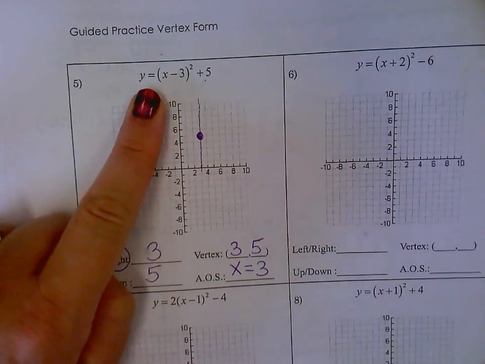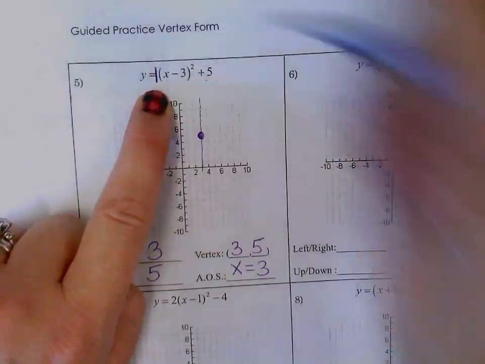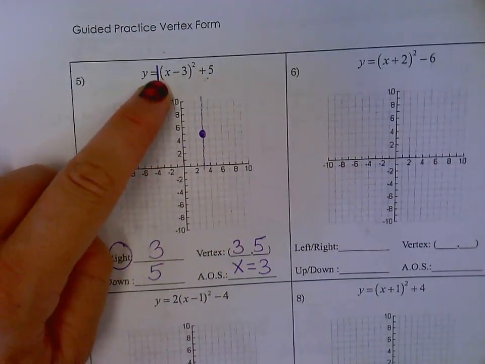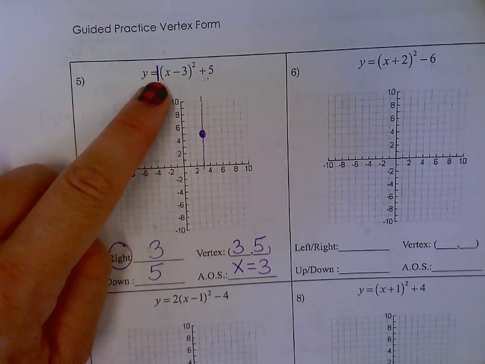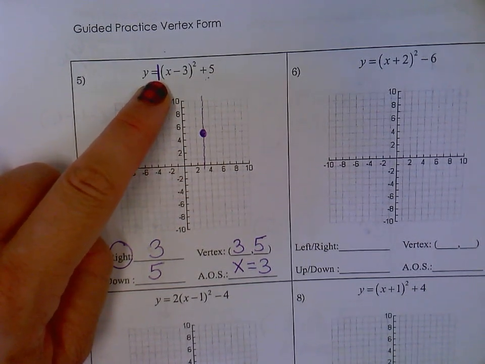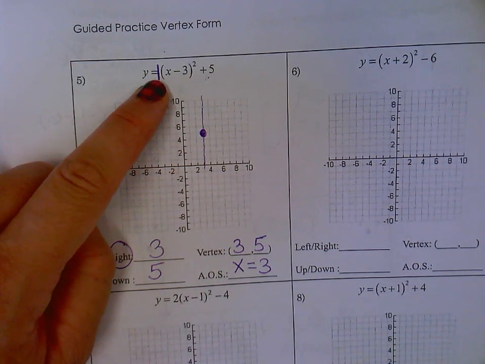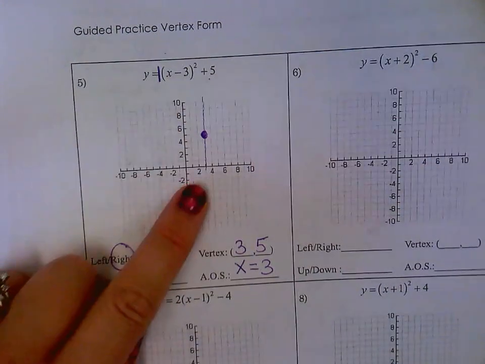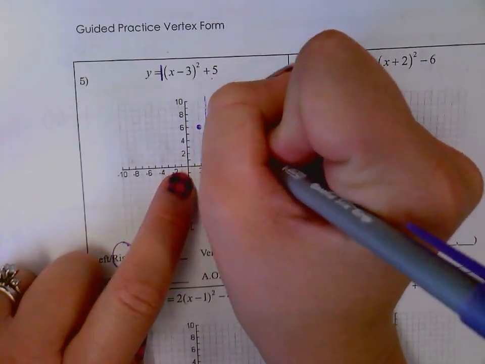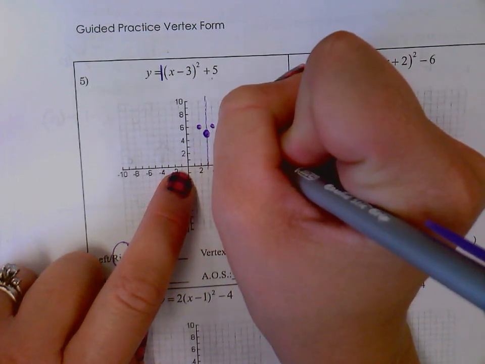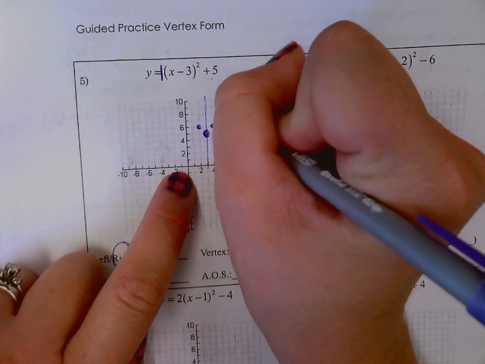I look at my a value, which is 1. So that tells me it's concave up, and it's just the normal parent function 1, 1, 2, 4, 3, 9. Those points should start to stick in your head. So over 1, up 1, and over 2, up 4, 3, 9. That's all that I can fit on there.